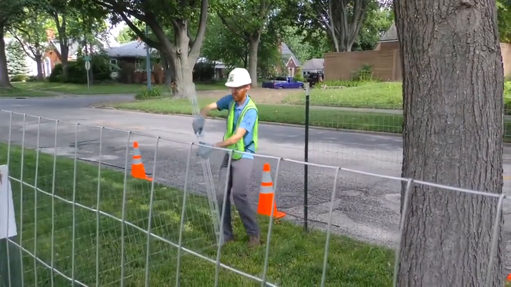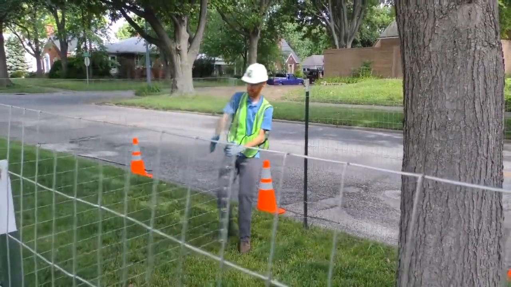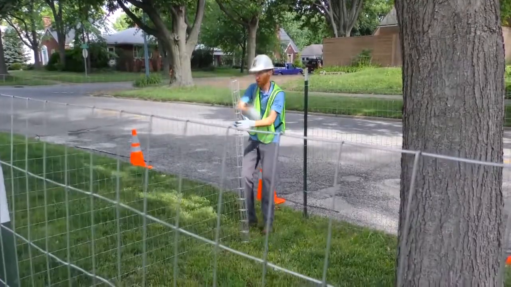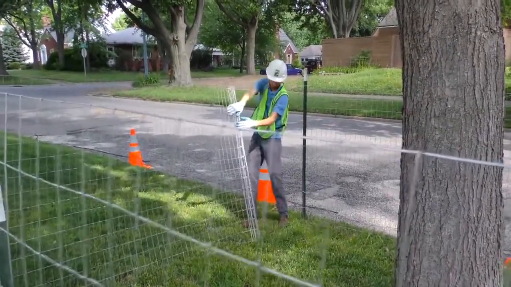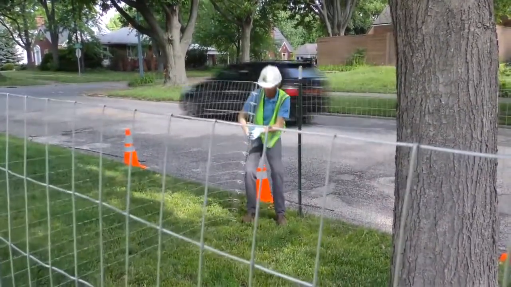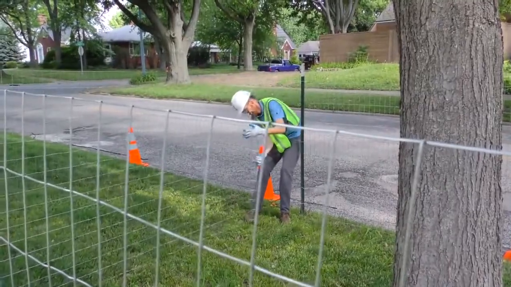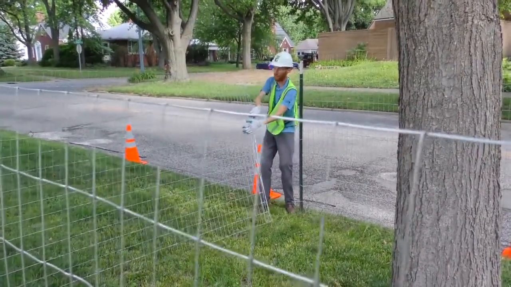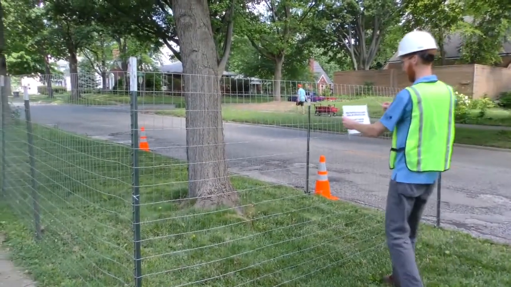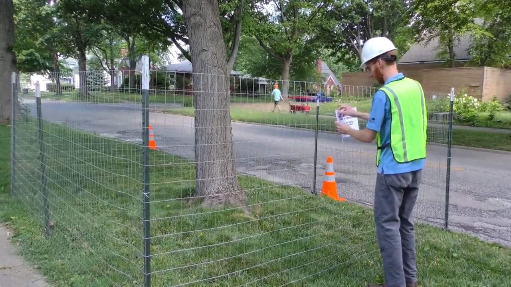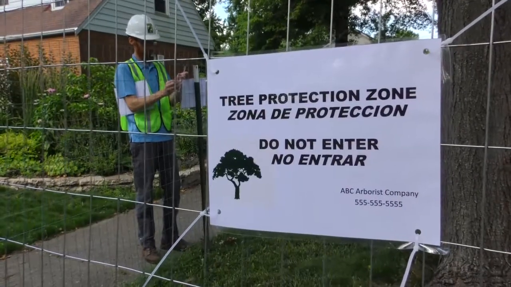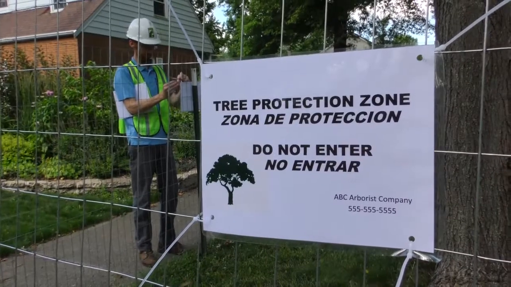Fencing should be sturdy, preferably constructed of chain link, wire mesh, or wood. Plastic construction fencing can be used, but it should be fastened to rigid rails between the posts to prevent it from being moved or knocked over. Fencing should be at least 4 feet, 1.2 meters tall, solidly anchored to the ground, and highly visible.